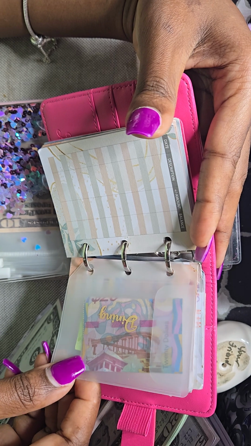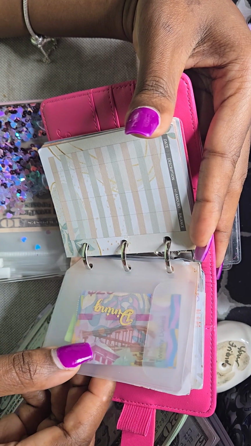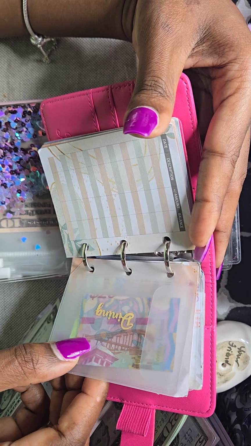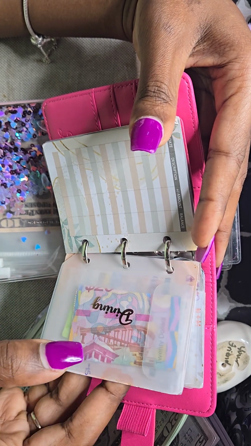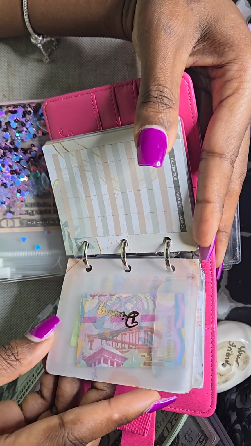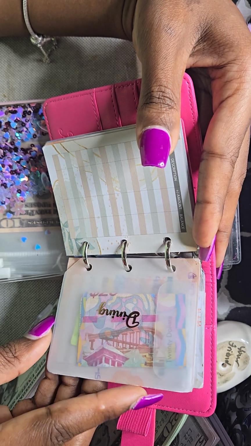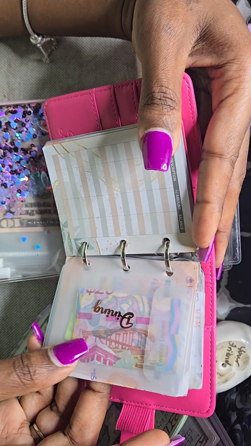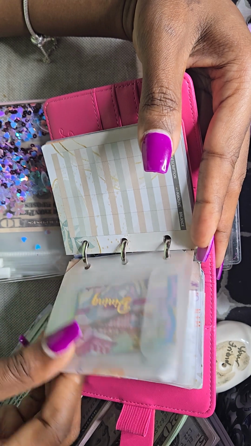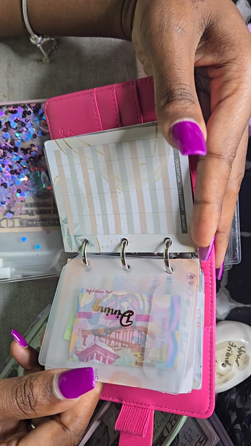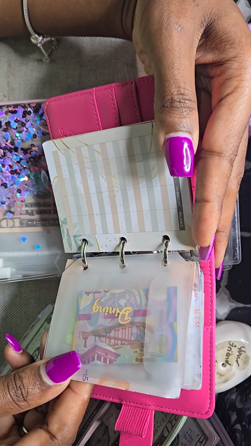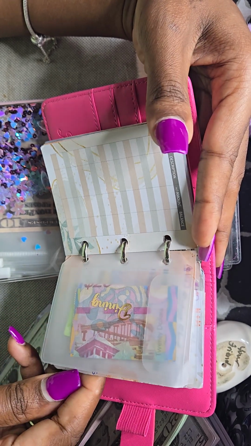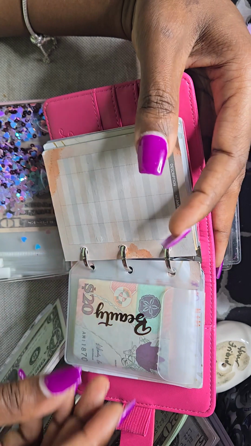Unfortunately, I don't dine a lot, and so this envelope always has something in it most of the time. But I have it here just in case someone decides that they want to take me out, or maybe I want to take myself out. So this is for dining. I think there's a difference between dining and date night. I think I differentiated between dining and date night, but I have that here.